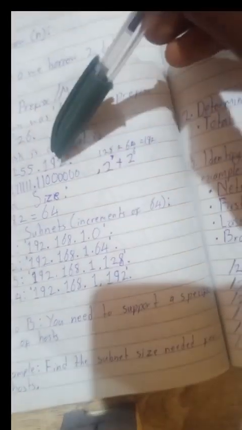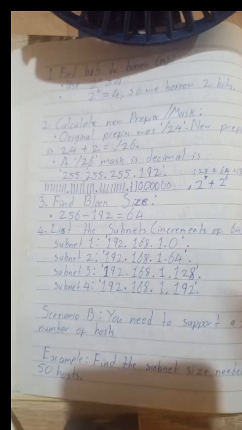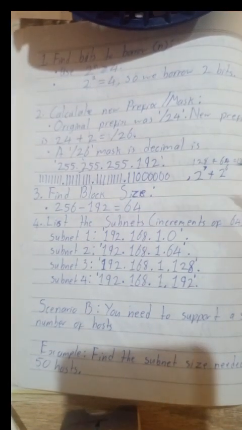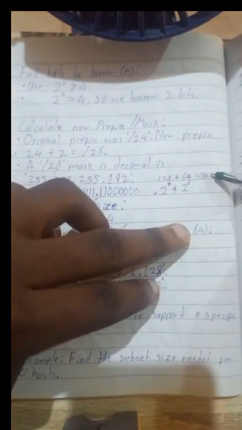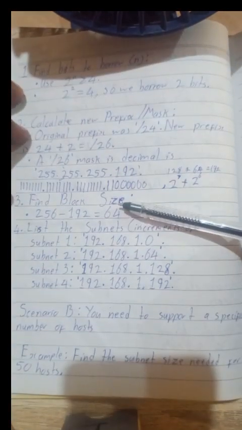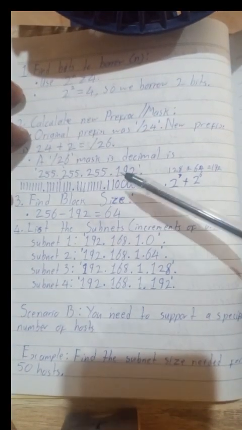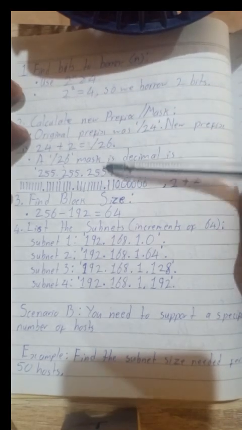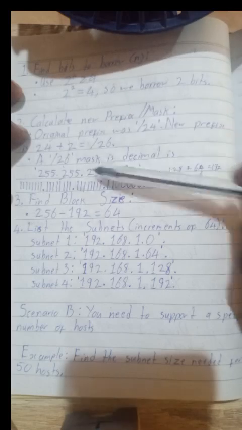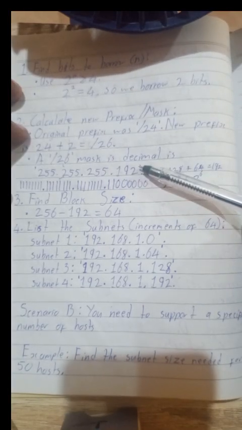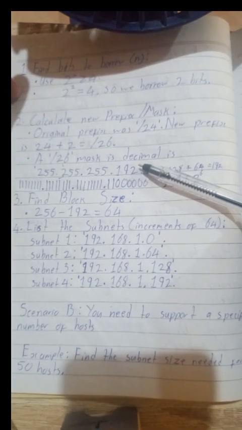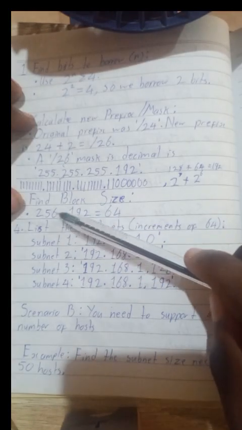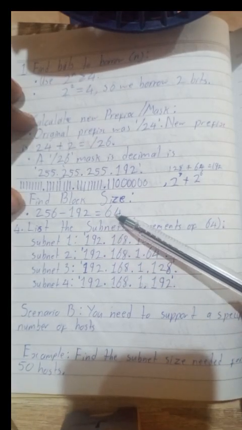So that's how they got this. Okay, so if I remember where I stopped, it was here. If you understand what I was doing here, then next is simply to find the block size. The block size now will be this number at the back. If you backtrack on how we got it, we already found out how to get it. So you simply minus it from 256, and that will give you 64.